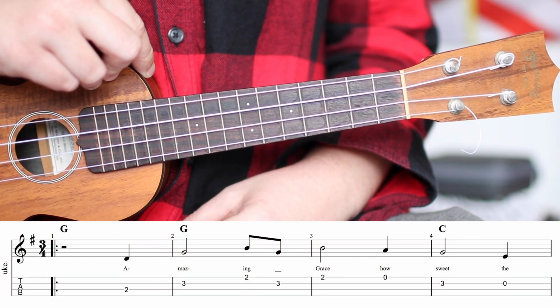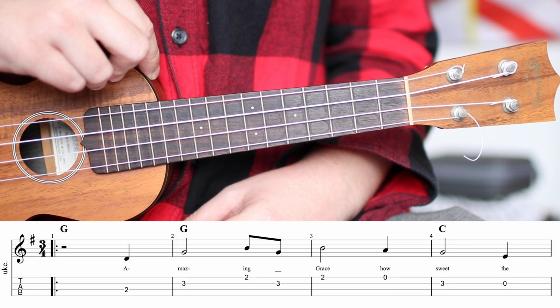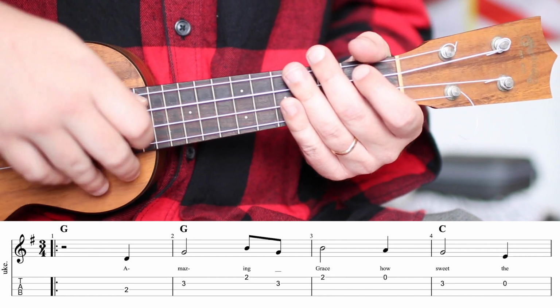Grab the ukulele, brain and attention span, follow me on in, and let's learn this classic song. All right, let's just jump right into it. Note that this is in 3/4, okay? So the first 4 measures sound like this.